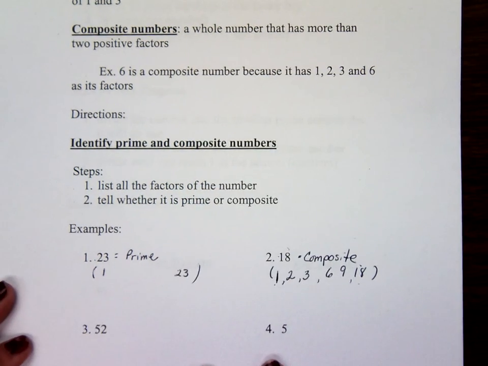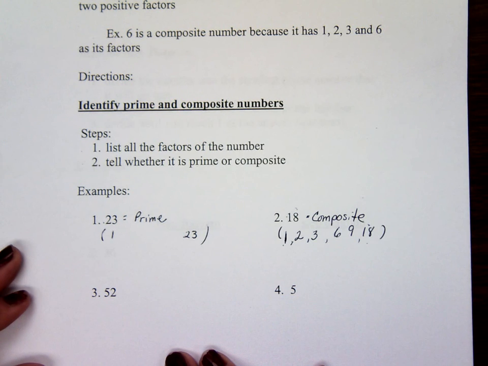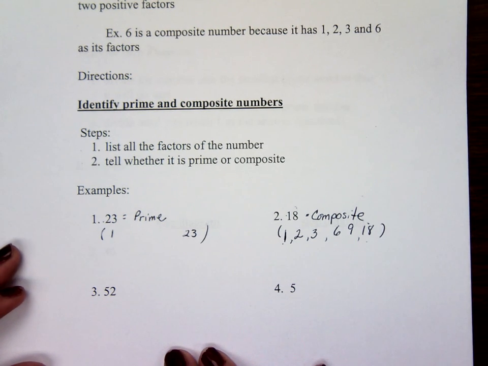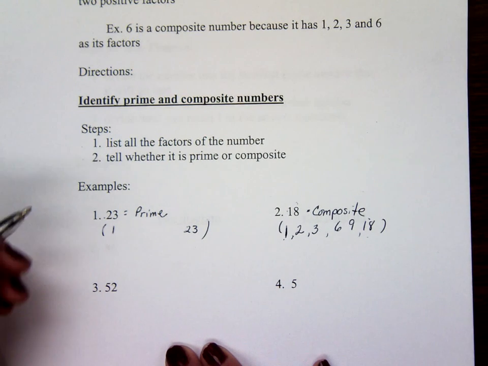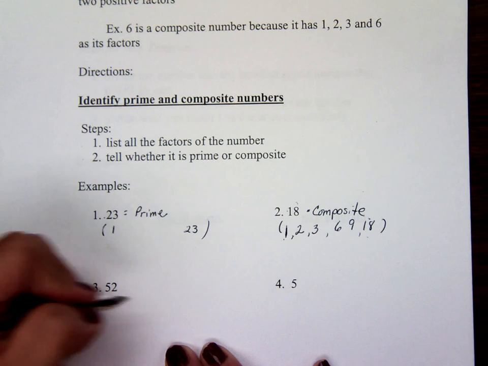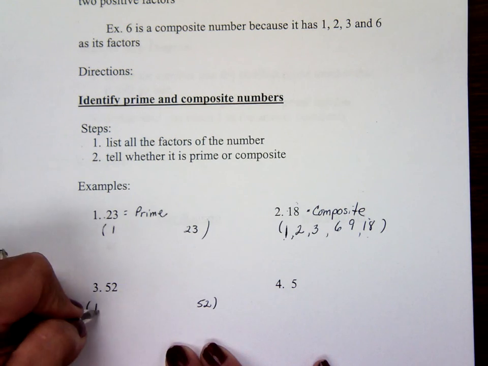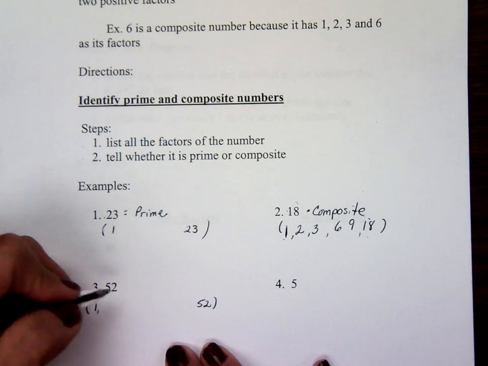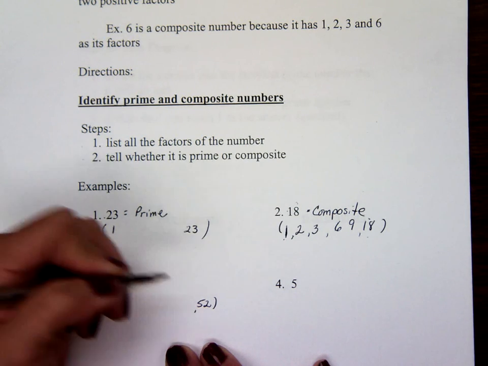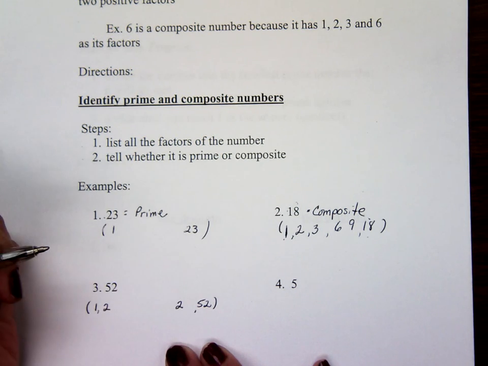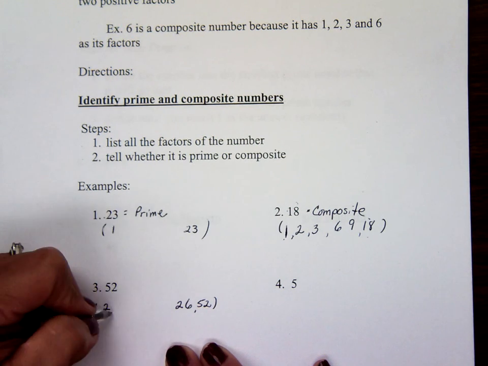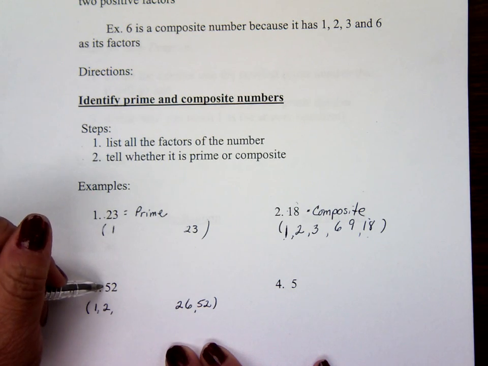So try 3 and 4 on your own, and when you're ready, push play again. So let's look at 3. All the factors of 52: 1 and 52. Well, 52 is an even number, so you know 2 will go into 52, which is 26. How about 3? Does 3 go into 52?